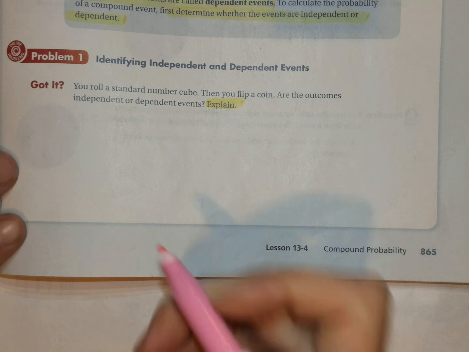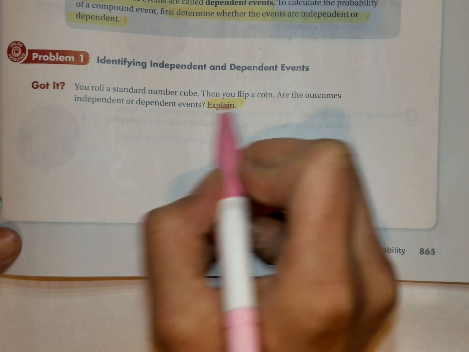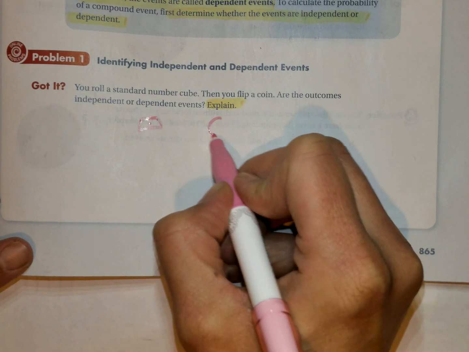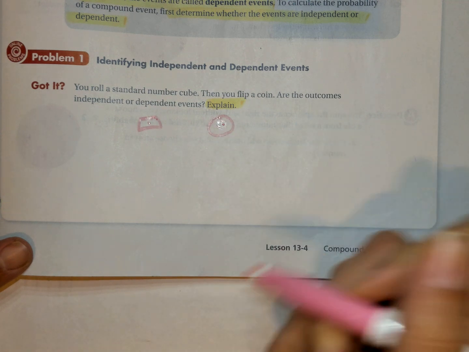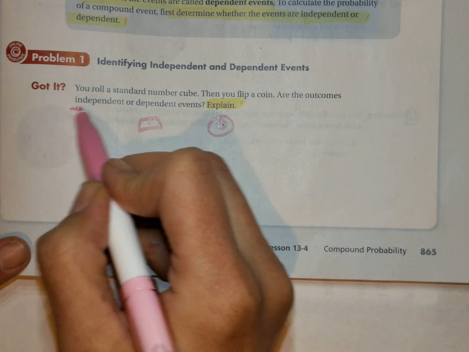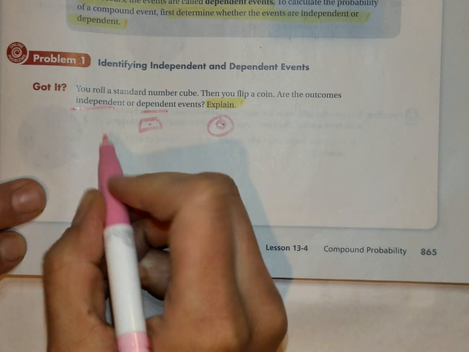Okay, so you roll a standard number cube, that's a dice. Then you flip a coin. So rolling the dice, does that have any effect on then flipping a coin and getting heads or tails? I can't draw a coin, but would that have any effect on it? Would it be independent or dependent? And explain. So this would be independent.